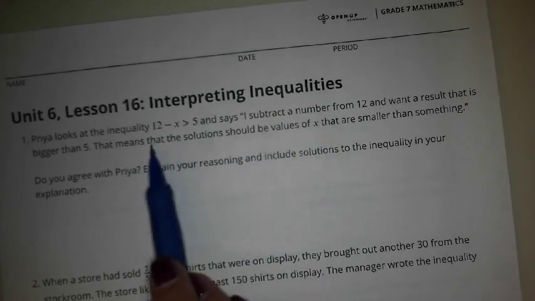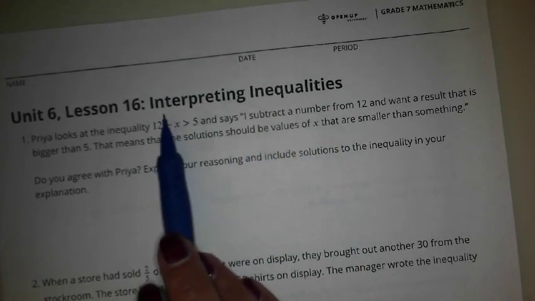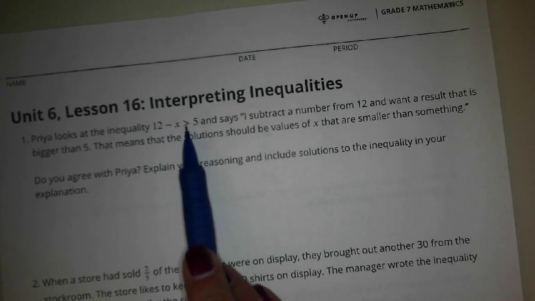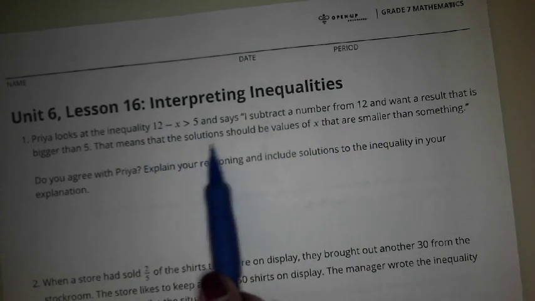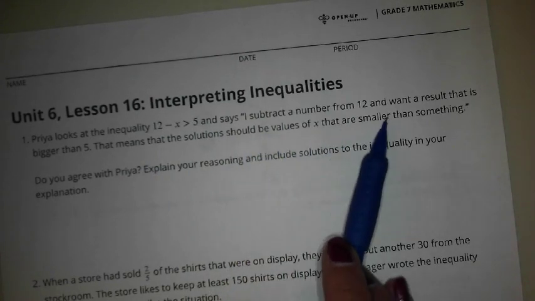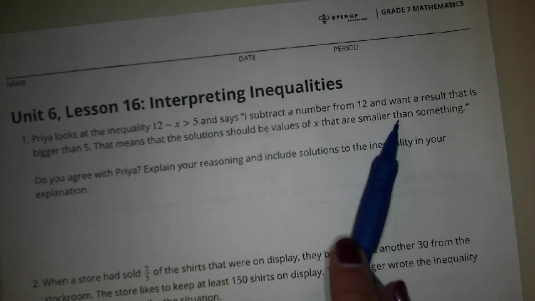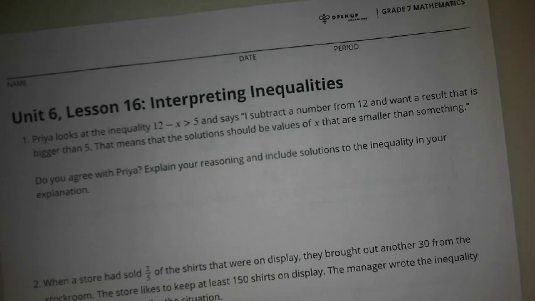So she's saying that whatever this is, it has to be greater than 5. The solution should be values of x that are smaller than something. Do you agree with her? Well, maybe before we decide whether or not we agree, let's subtract some numbers from 12 and see if those would still be greater than 5.